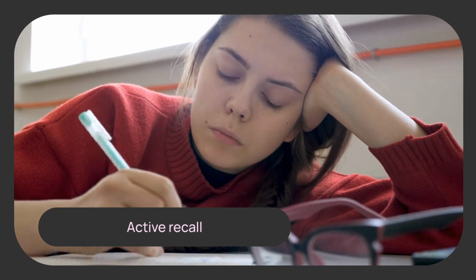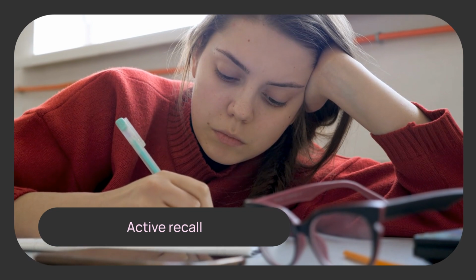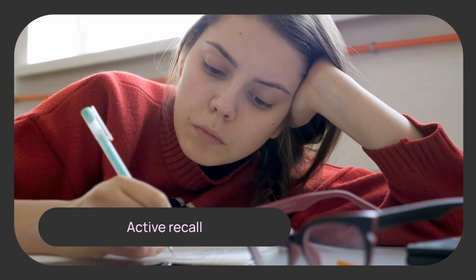Use active recall to test your understanding. Spaced repetition is most effective when combined with active recall, where you actively try to remember information without looking at your notes rather than passively rereading it.